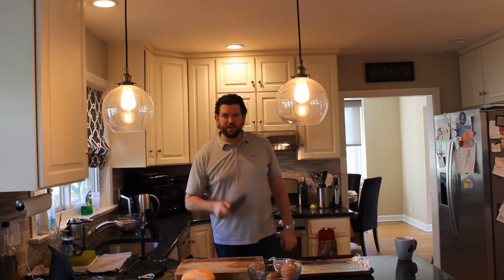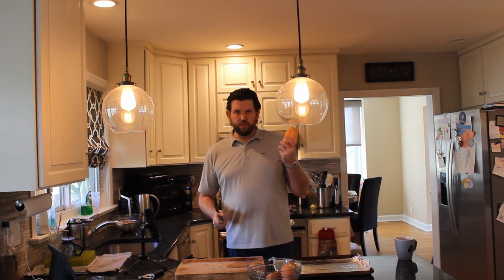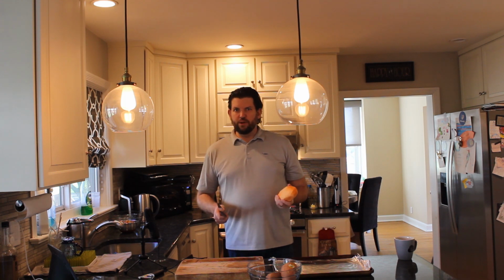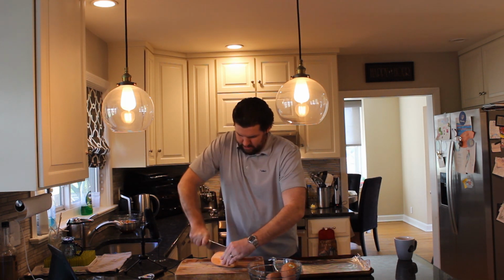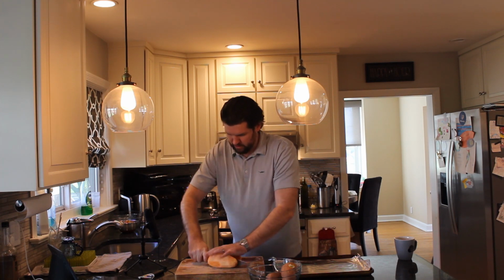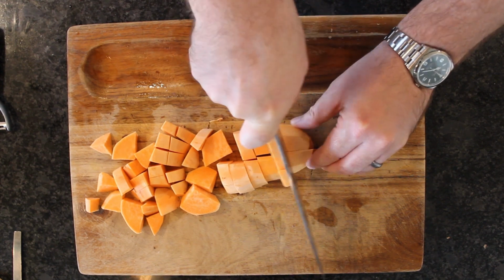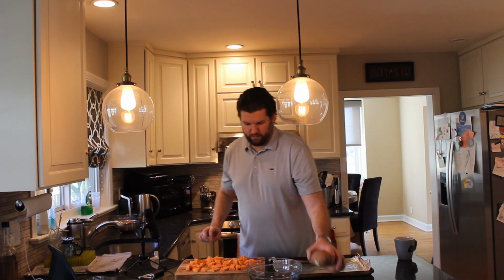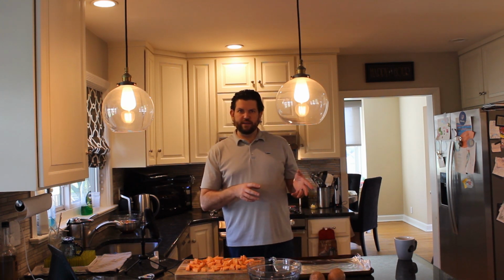All right, so let's go on to our third step in this process. So we washed the sweet potato, we peeled it. Now we're going to chop it into 1/2-inch cubes. All right, so now that we have completed our third step, we can go ahead and add it to the diagram.